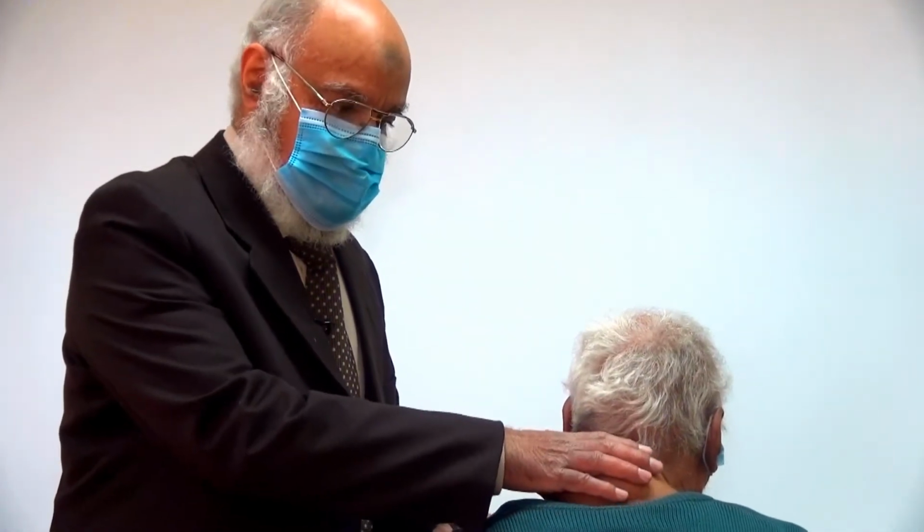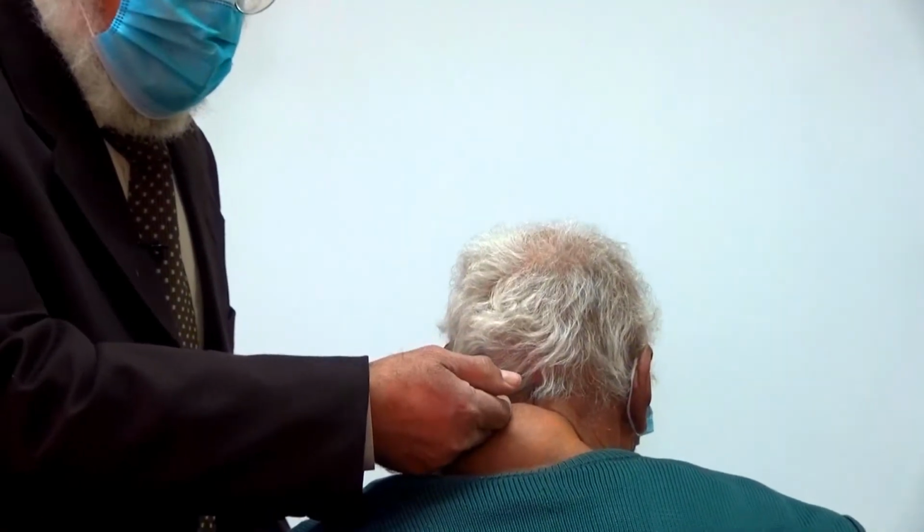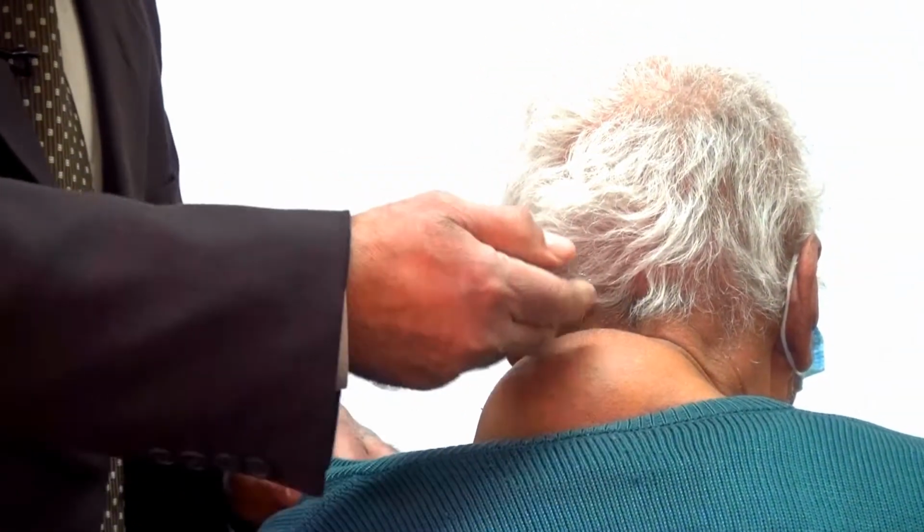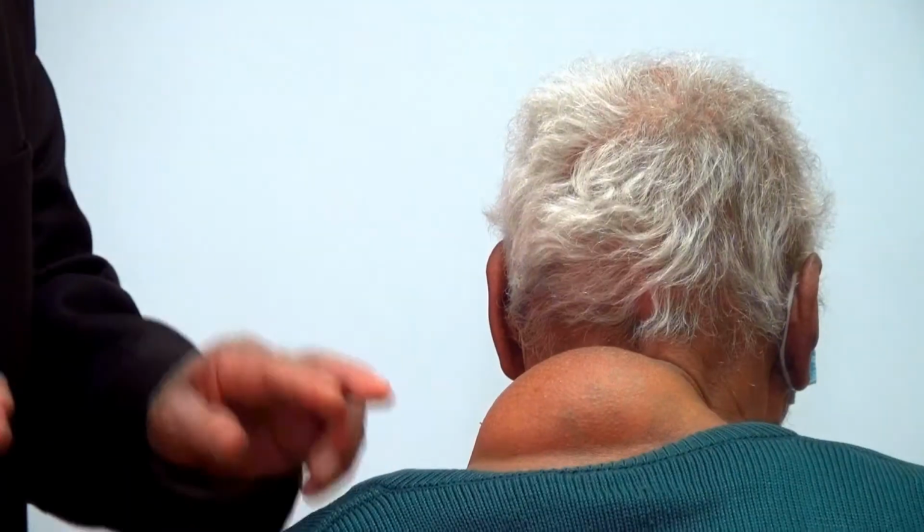It is hemispherical in shape. Skin over it appears normal. We feel the local temperature in comparison with other near site. There is no hotness. We start with inspection first.